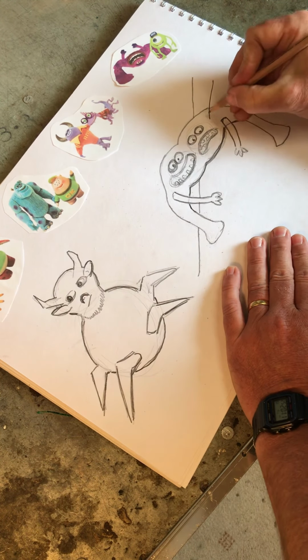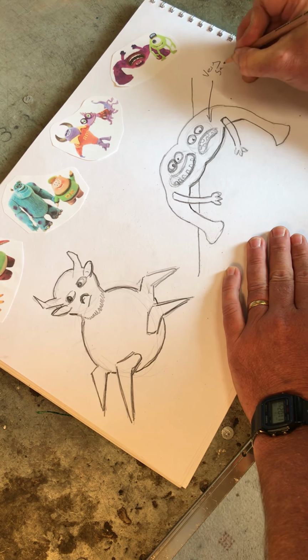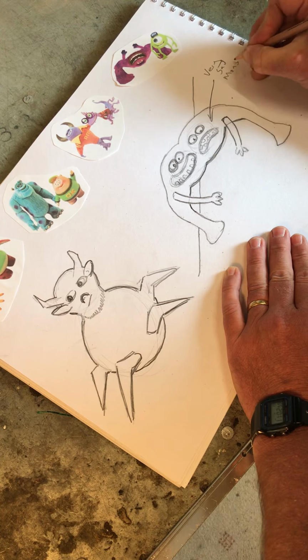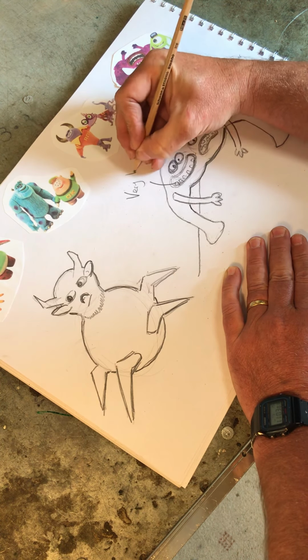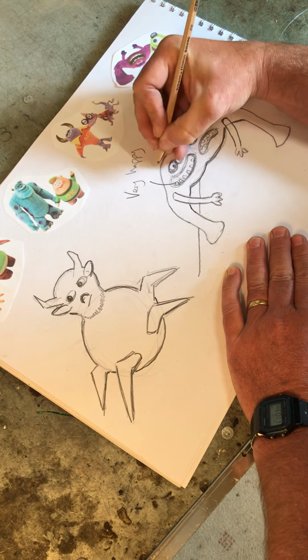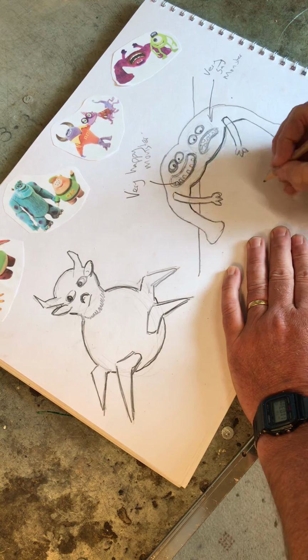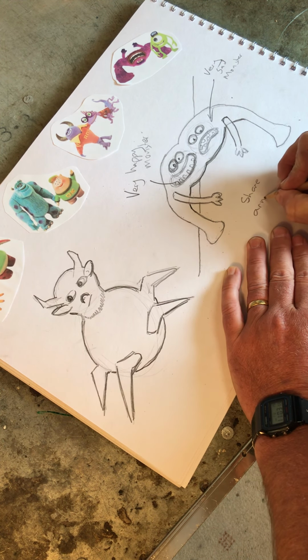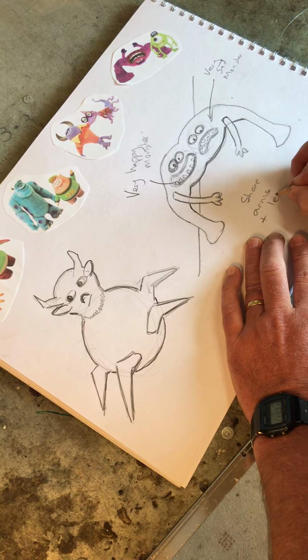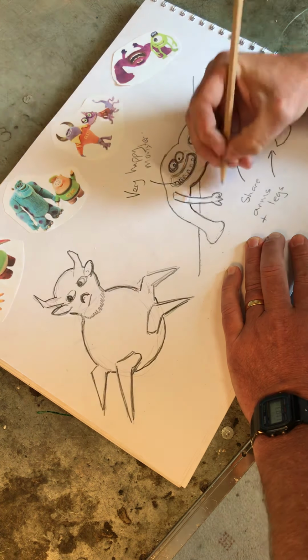I'm going to add some annotation, so I'm going to do an arrow here saying very sad monster, and then here very happy monster. Okay, and they say they share arms and legs. So I could do some arrows to the legs and to the arms like that.